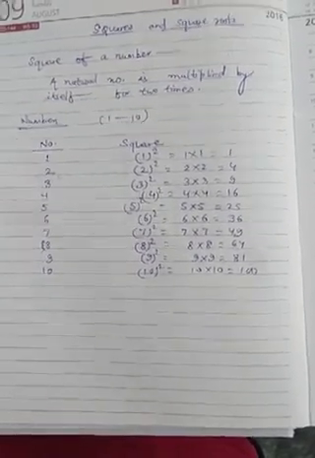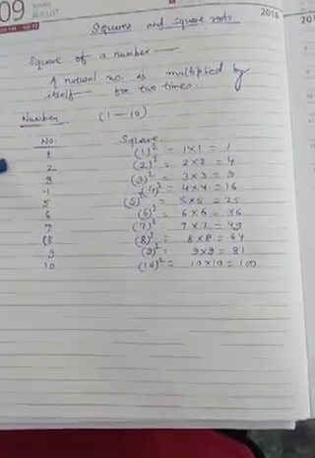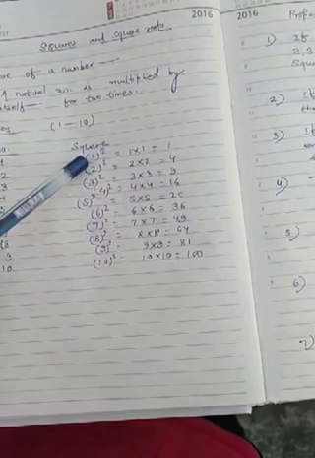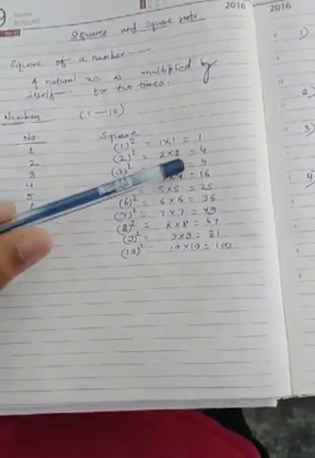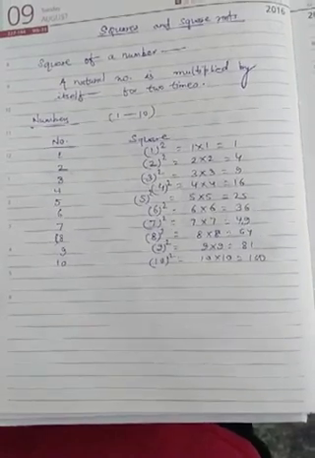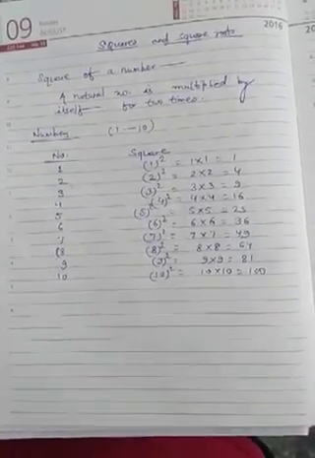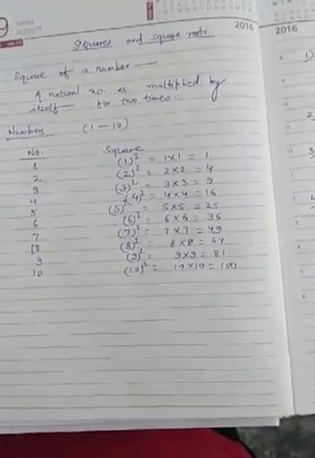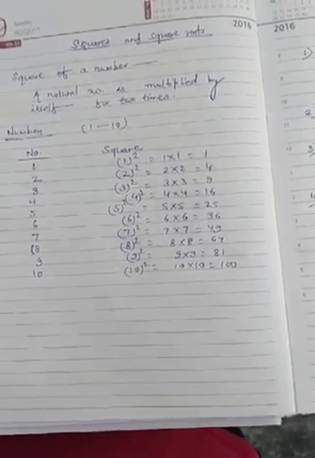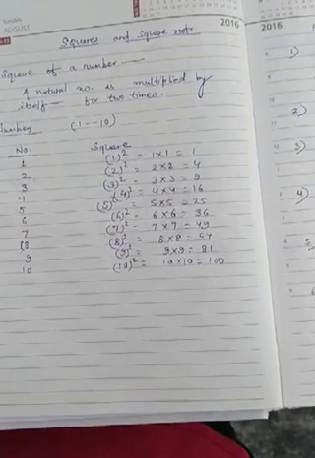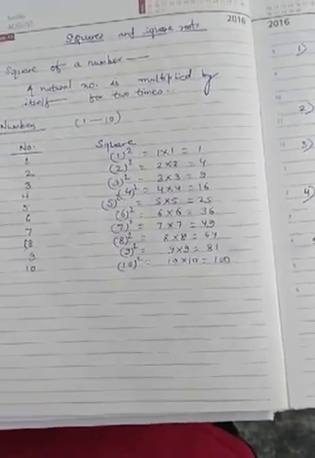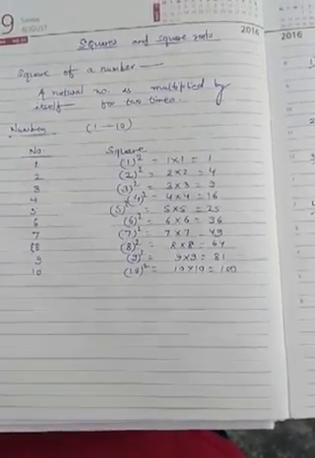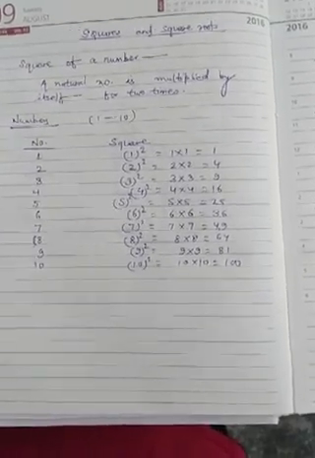As you can see, I have taken a few numbers, 1 to 10, and the squares of these natural numbers have been obtained. So the square of 1: 1 is multiplied by itself two times. 1 square means 1 into 1, the product is 1. 2 square, 2 into 2, the product is 4. 3 square, 3 into 3, 9. Likewise, 9 square, 9 into 9, 81. 10 square, 10 into 10, 100. So this is actually the square of a natural number.